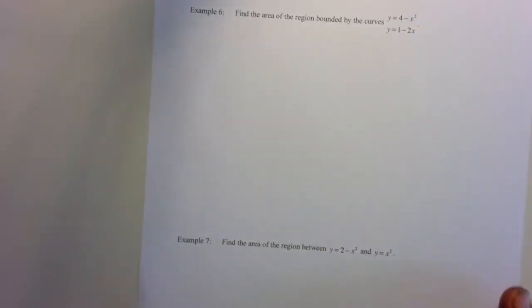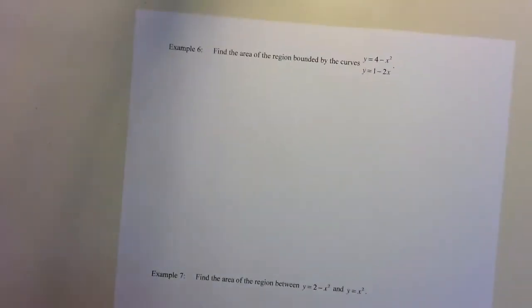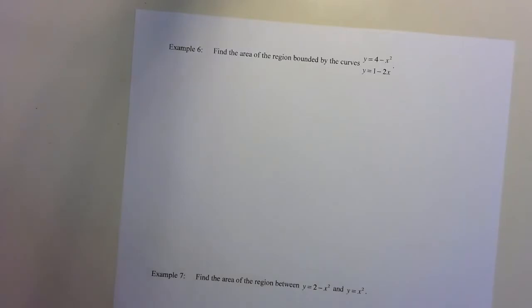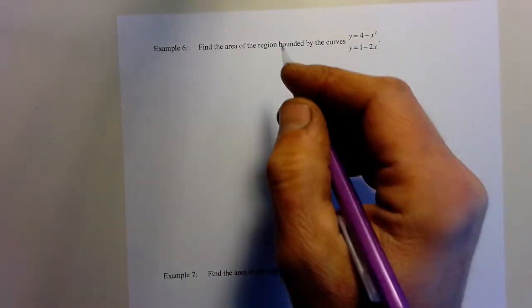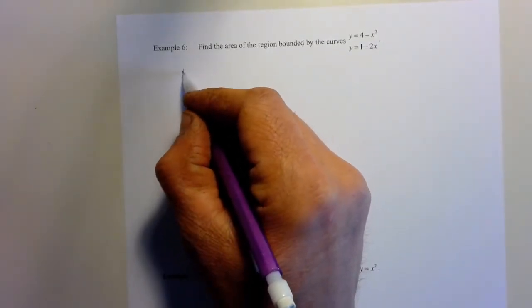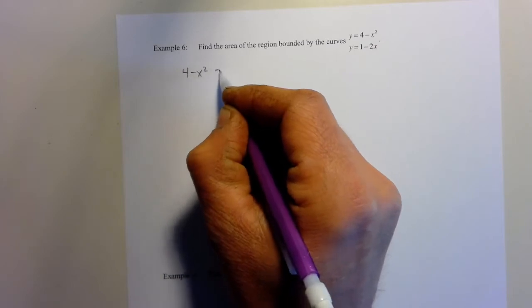So number 6 is going to be the same type of problem, only it's a little bit easier here. Now would be a great time to hit the pause button and try it on your own, and then hit play to see what I do afterwards. Now that you've tried it, I'm going to set the two equal to each other, even before I graph it.